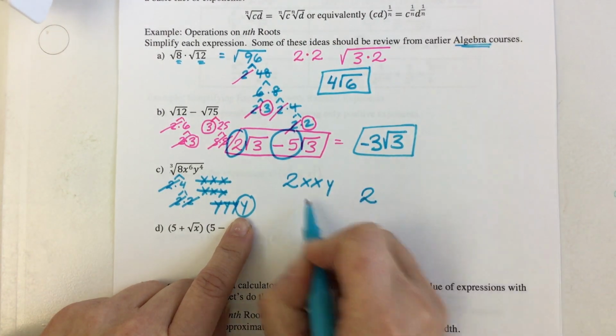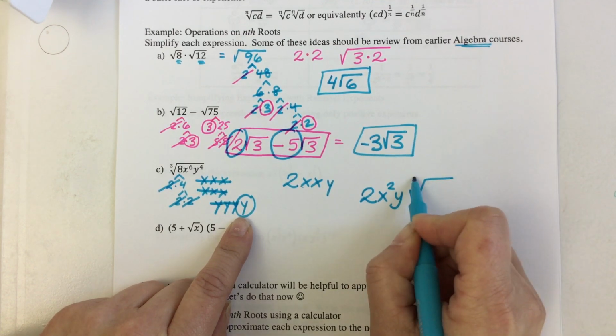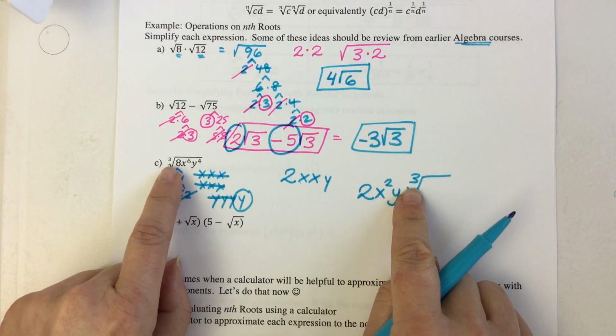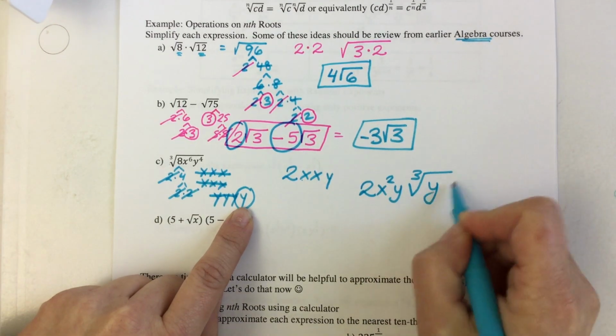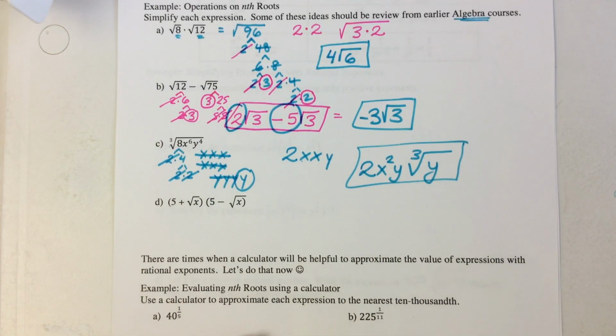On the outside, I have a 2. I have 2 x's, so that's x squared, a y. Underneath, and remember, this is a cubic root. You have to be really careful to make sure that you remember to write that index. Underneath, I would only have a y. Kind of cool stuff. Next one.